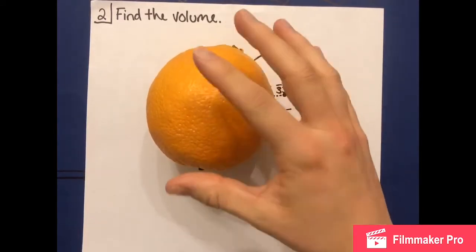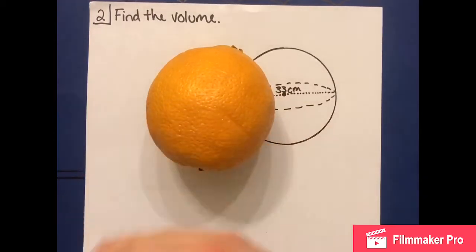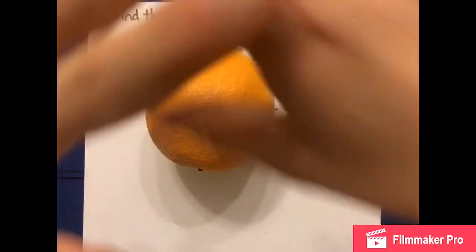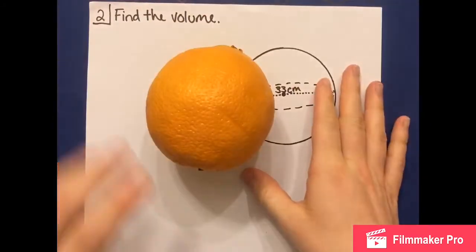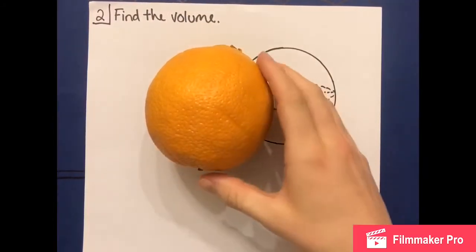Instead, you'd think about, okay, so this is an orange. If I peeled off the outside and I just stuck it flat, and you found the area of that, that would be the surface area, okay?